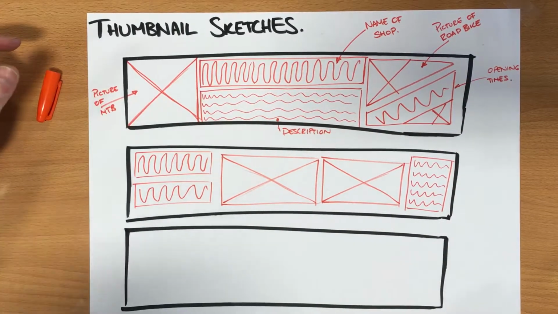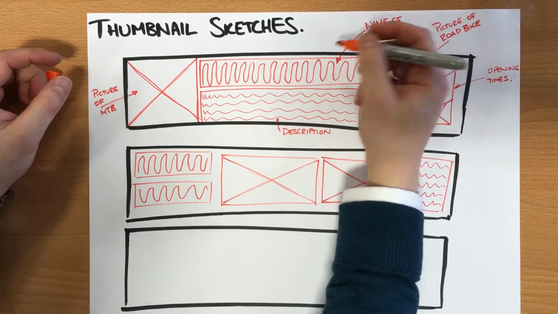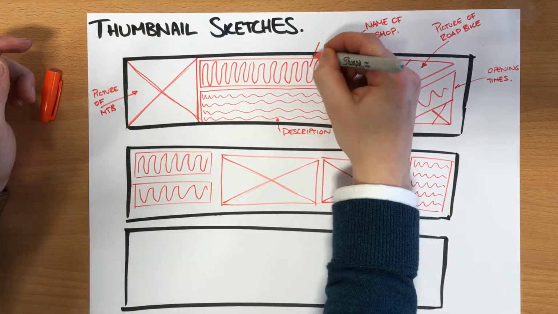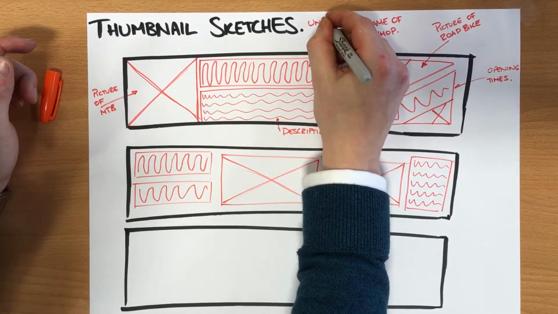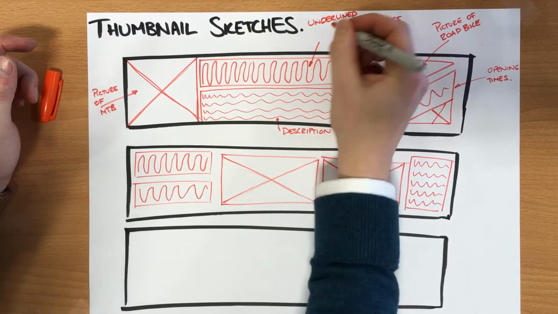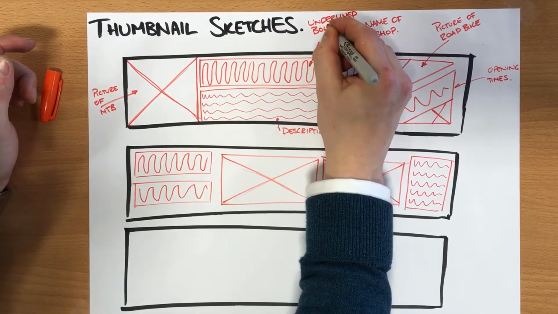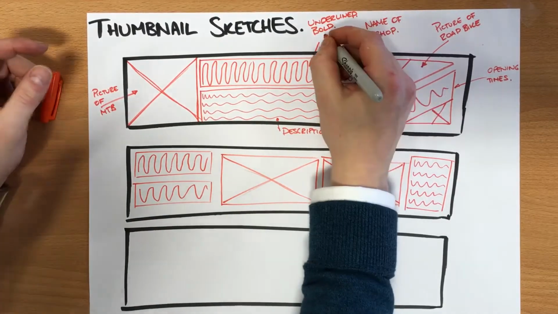Right. If I wanted to get even more in depth, so a wee extension for you, you could start putting in the kinds of text. So this one, for example, my title, I want it to be underlined, so I could write that. I want it to be bold text so that it stands out. And maybe I could have it in, oh, I don't know, green.